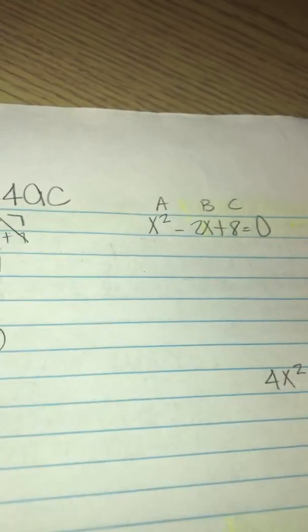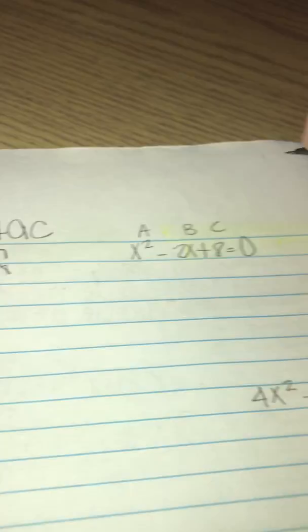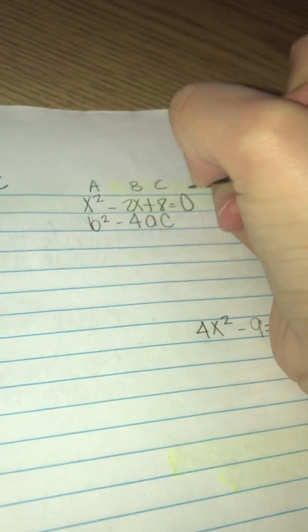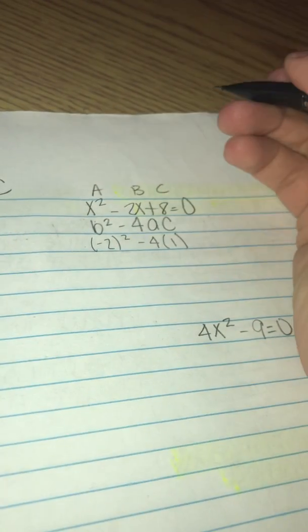So for the second one, it says x squared minus 2x plus 8. We can label them A, B, and C. This is already set equal to 0, so we don't have to do anything to it. Okay, so we'll write down our equation, b squared minus 4 times A times C, and write negative 2 squared minus 4 times 1, since there's no number there and we assume it's 1, times 8.